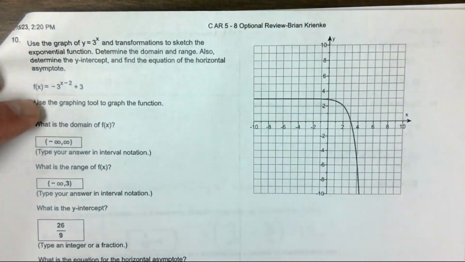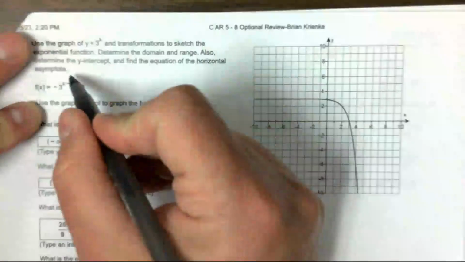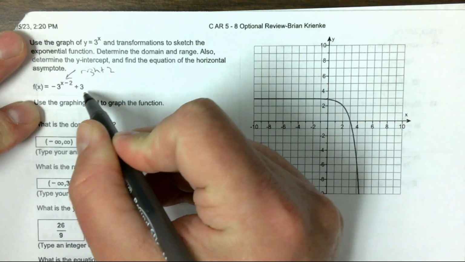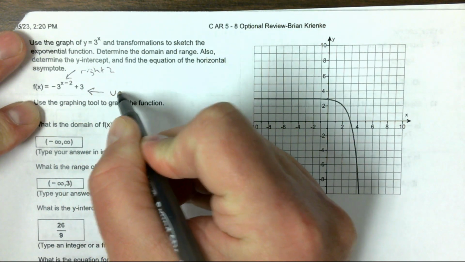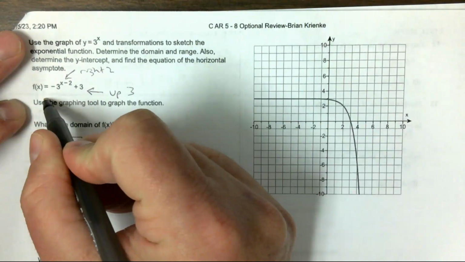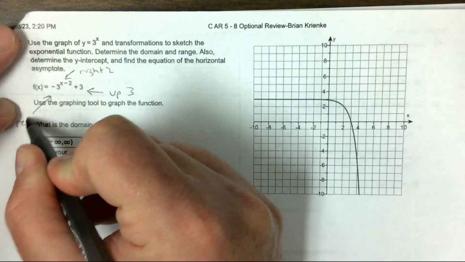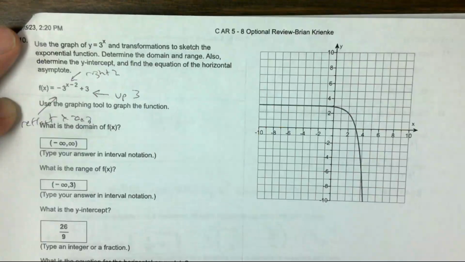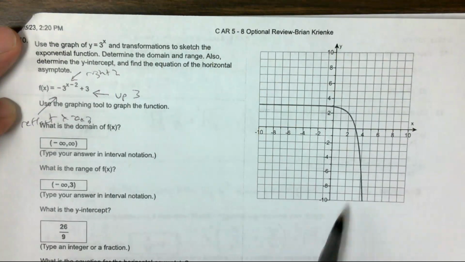Let me just break apart what we know. We know this part means right 2, we know this part means up 3, and we know this part means reflect over the x-axis. Okay, so let's graph it, and you should end up with that.